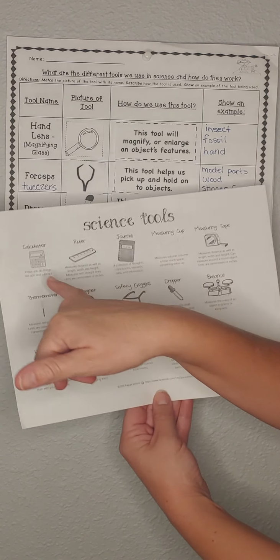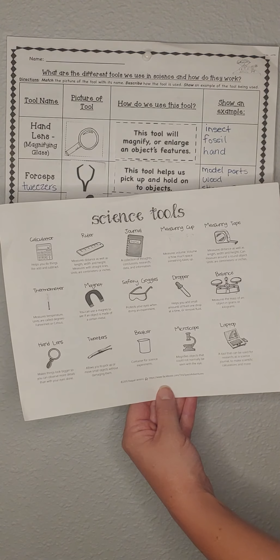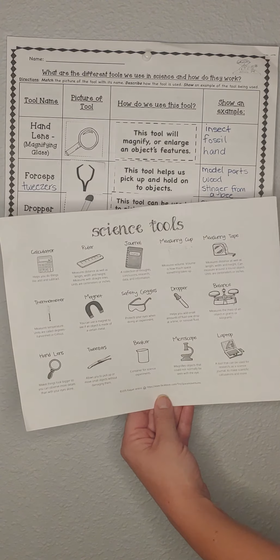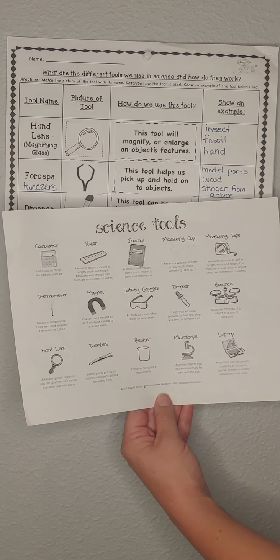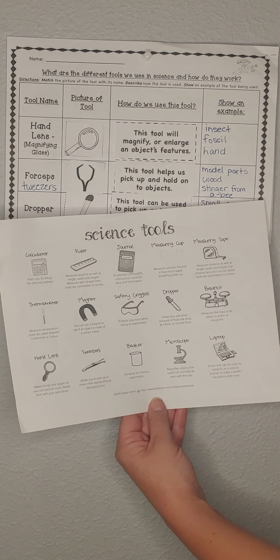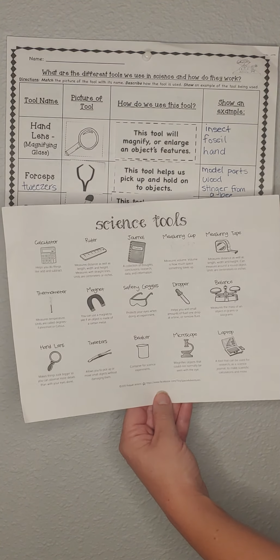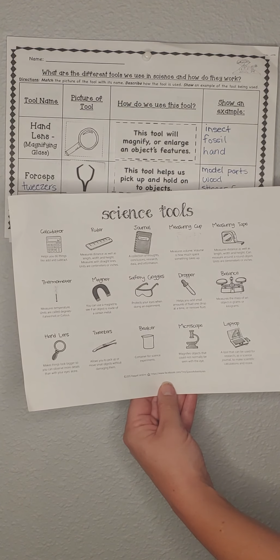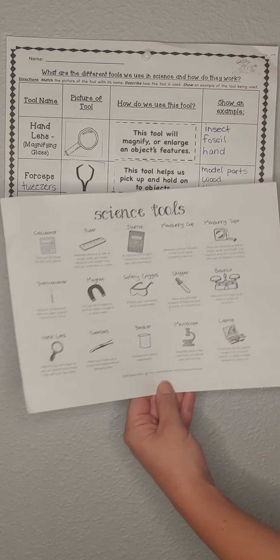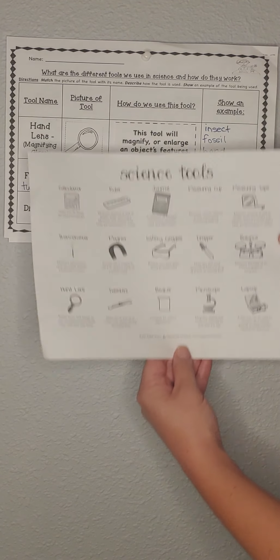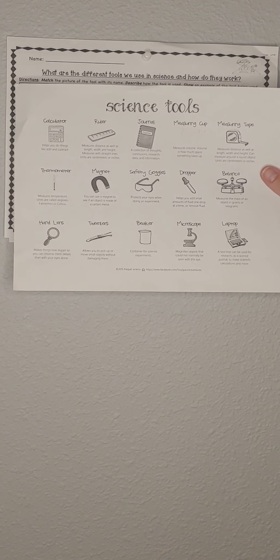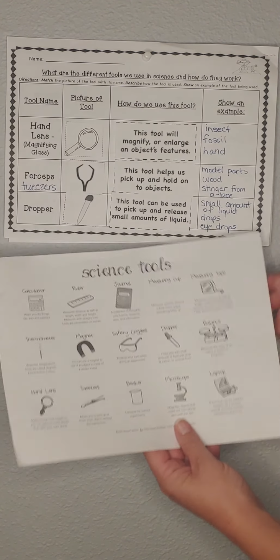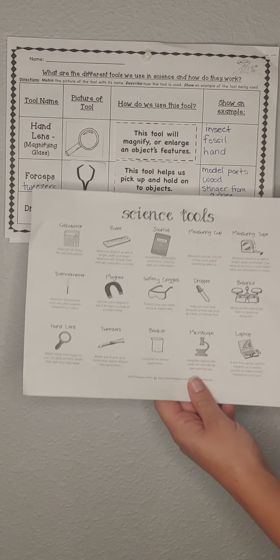a calculator, which we might use to add or subtract, a journal. We use that all the time in school to help us take our thoughts and organize our information, a magnet, safety goggles. We talked about that when we talked about the safety of scientists. And a beaker, which is also a graduated cylinder, and something you guys are using right now, a laptop. So that's so we can research information. So these are some of our science tools, and we'll be talking more about them later this week also. Make sure you hold on to these.